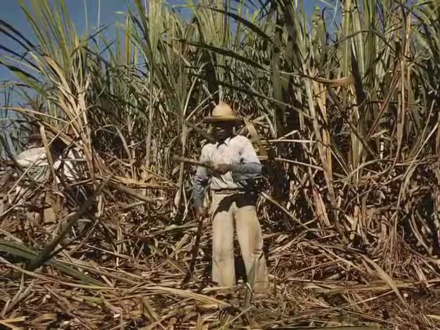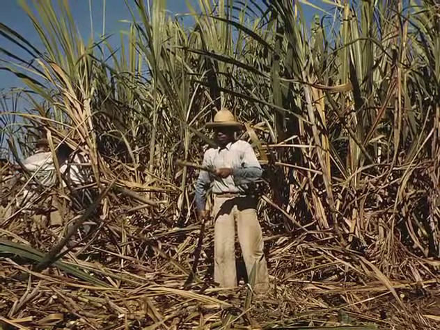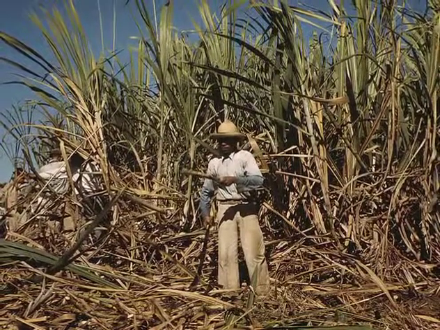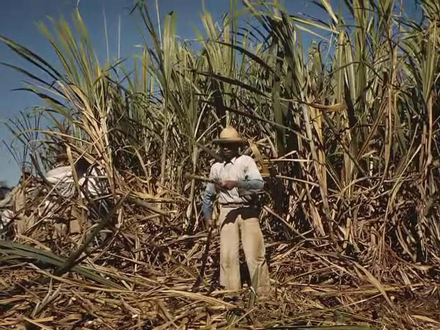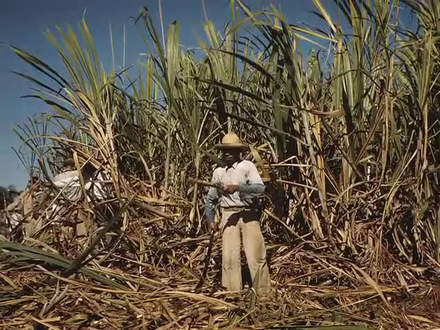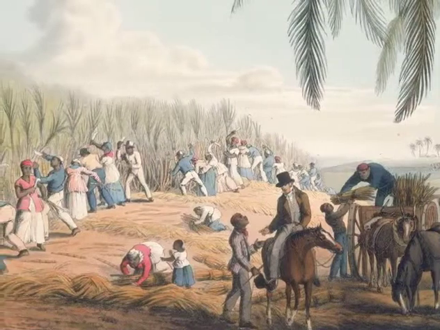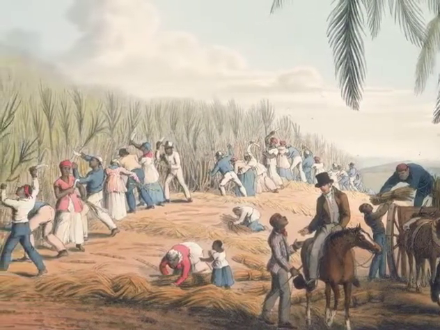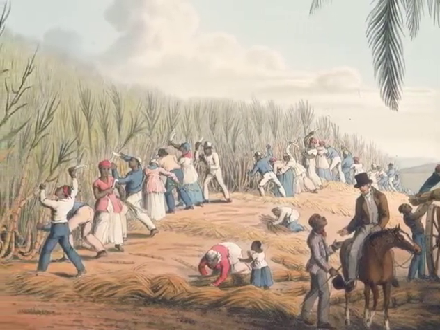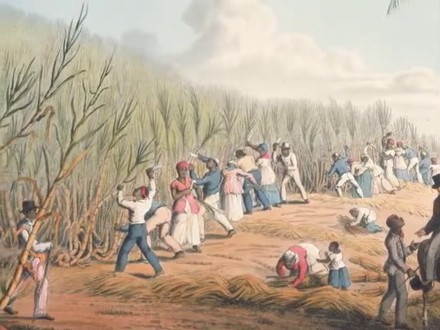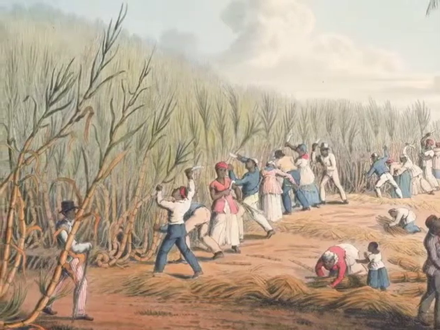Now, cane sugar, of course, is a tropical or subtropical, at least, crop. It was originally domesticated in New Guinea in the Pacific Ocean. In certain parts of the New World, and when I say New World, I simply mean the Western Hemisphere, notably Brazil and the islands of the Caribbean, conditions were ideal for the production of sugar.